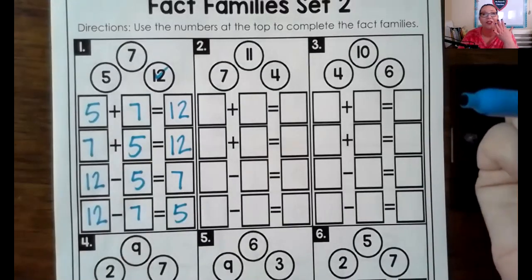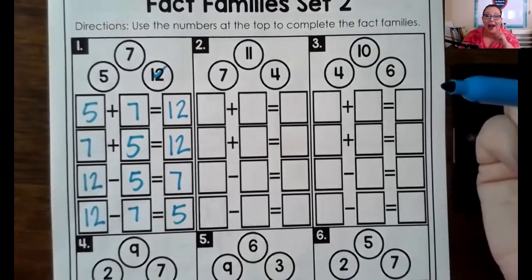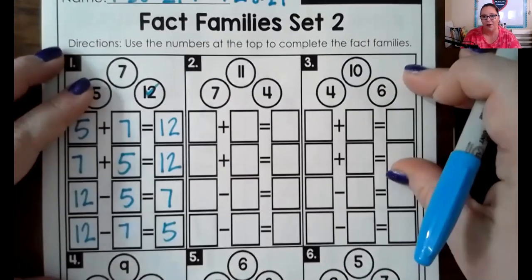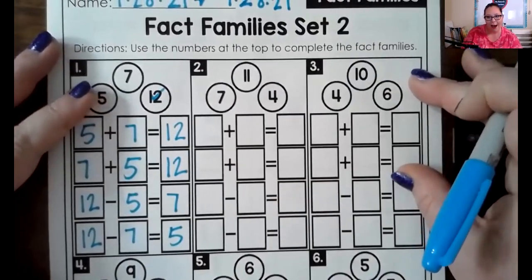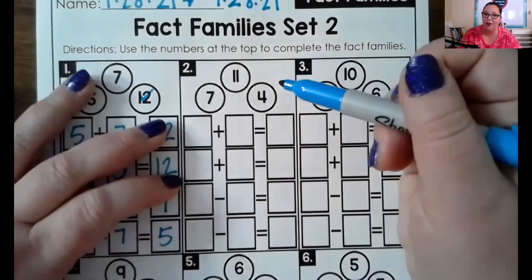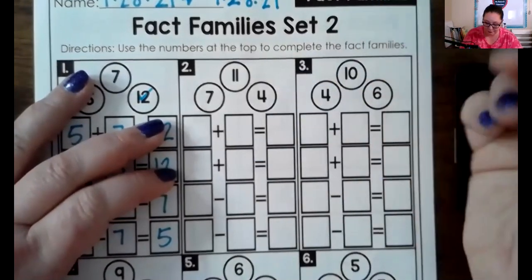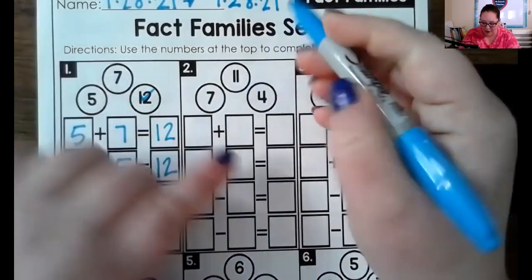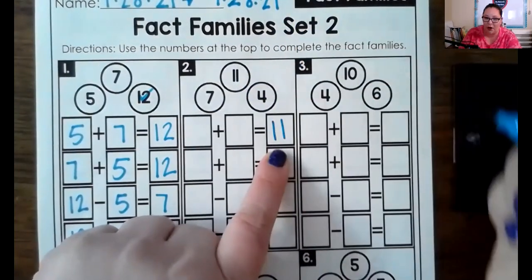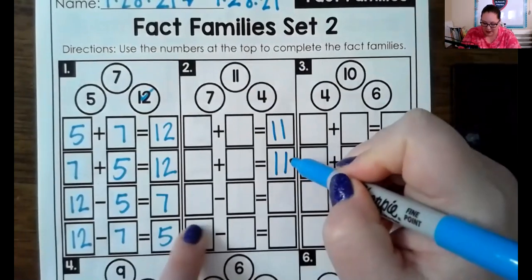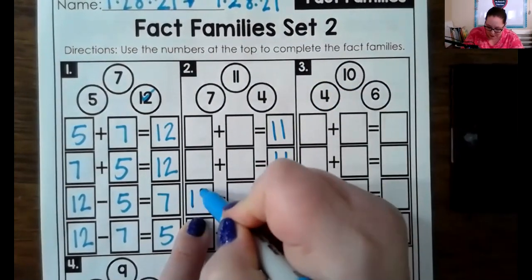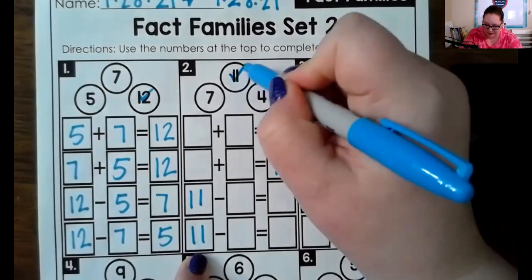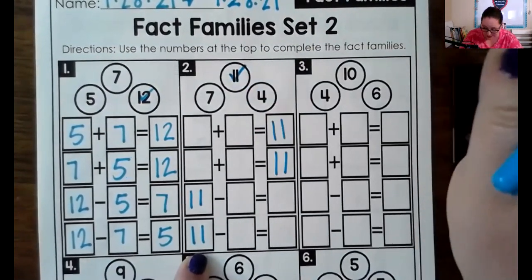Whoa! I just realized that. How cool is that? Let's make another fact family palindrome. All right, one more and then you guys have got this, okay? So 7, 11, and 4. 11 is our largest number, so there it goes for our sum. And as the largest number, it will start out our subtraction sentences, equations.